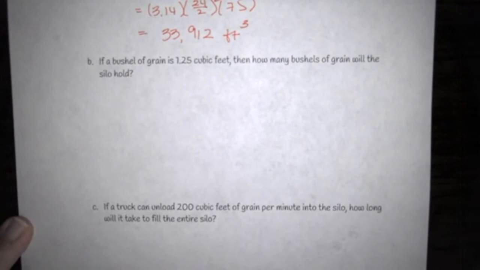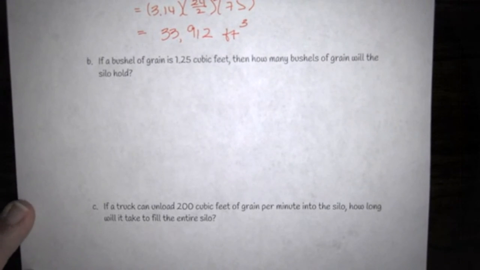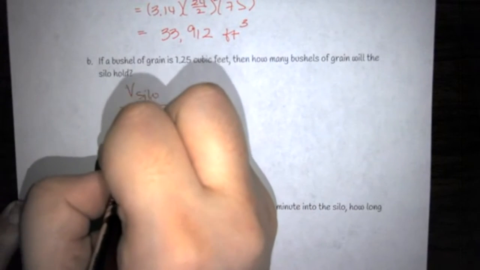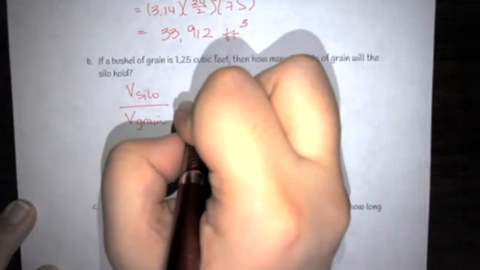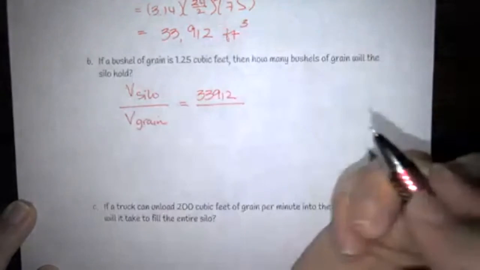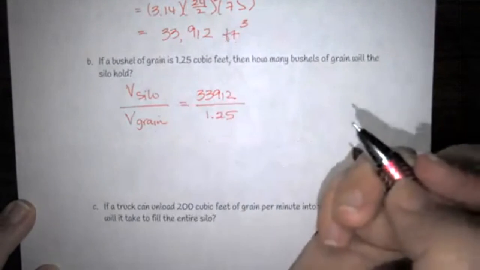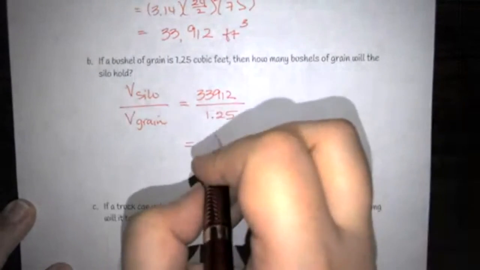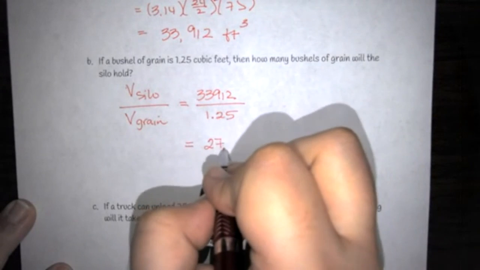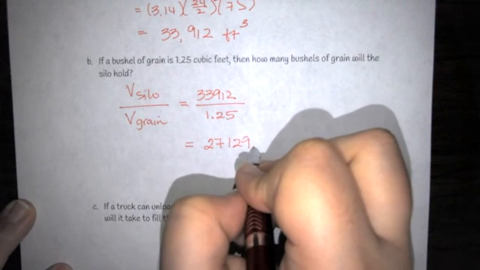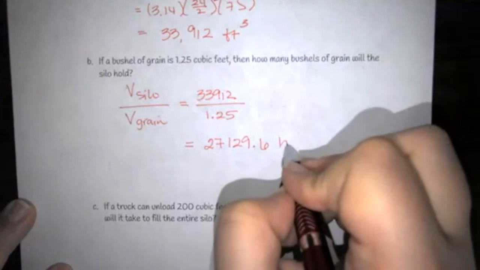The second part says, if a bushel of grain is 1.25 cubic feet, then how many bushels of grain will the silo hold? Well, in order to do that, we need to know the volume of the silo divided by the volume of your grain. Well, in this case, the volume of my silo is 33,912. The volume of 1 bushel of grain is 1.25. So my silo is actually going to hold 27,129.6 bushels.